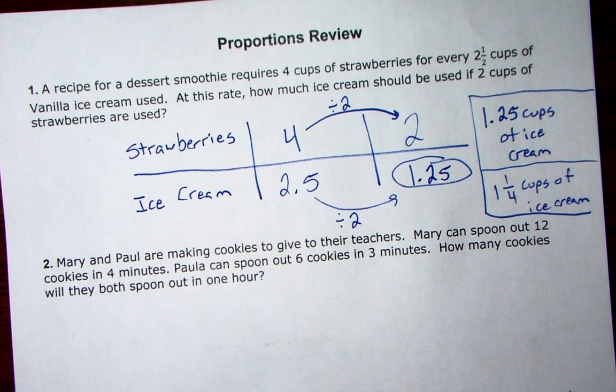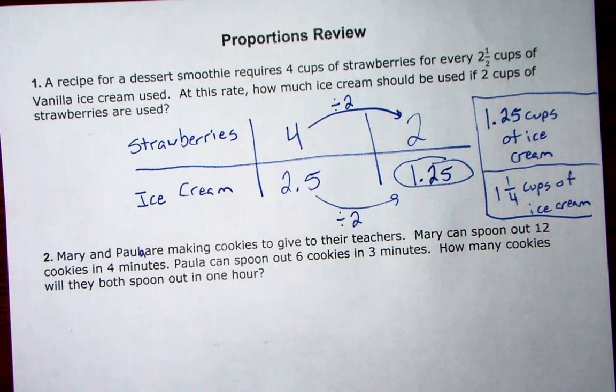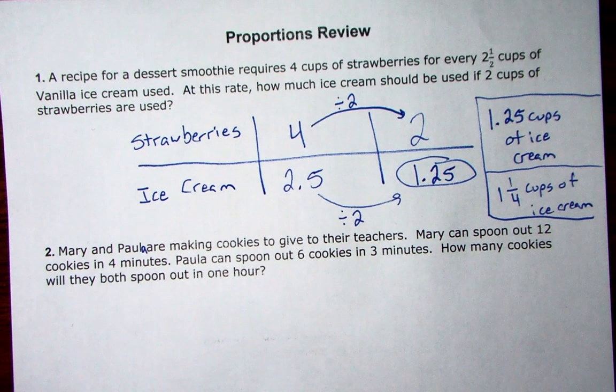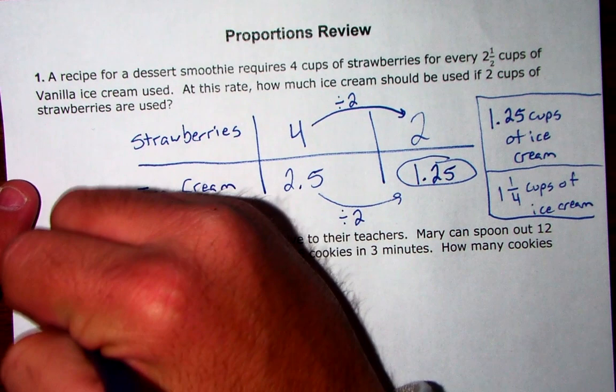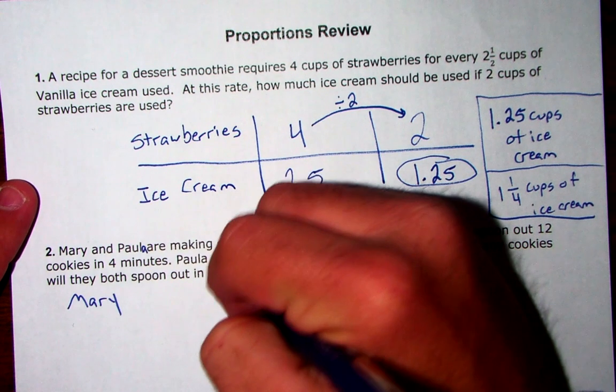Alright, next one says Mary and Paula, since I don't know how to type again. Mary and Paula are making cookies to give to their teachers. Mary can spoon out 12 cookies in 4 minutes. Paula can spoon out 6 cookies in 3 minutes. How many cookies will they both spoon out in 1 hour? So we're going to have to make 2 different ratio charts. We have Mary. We have Paula.